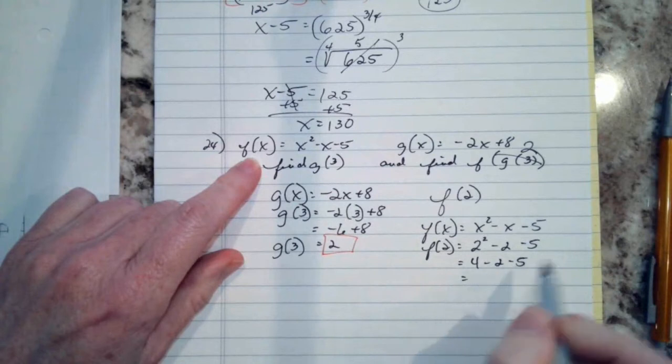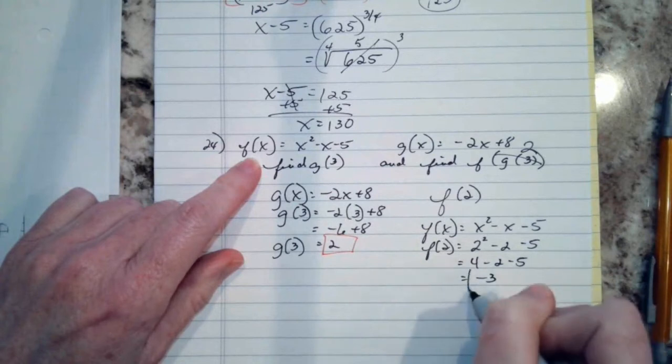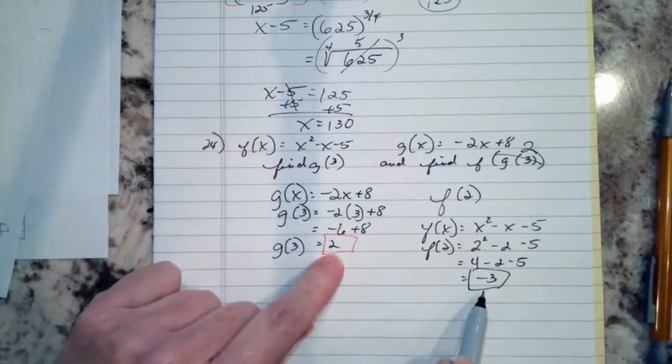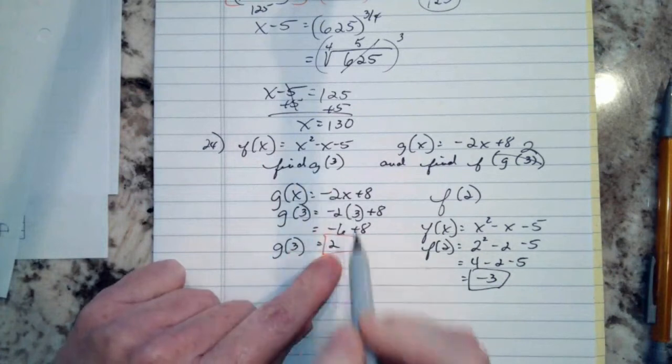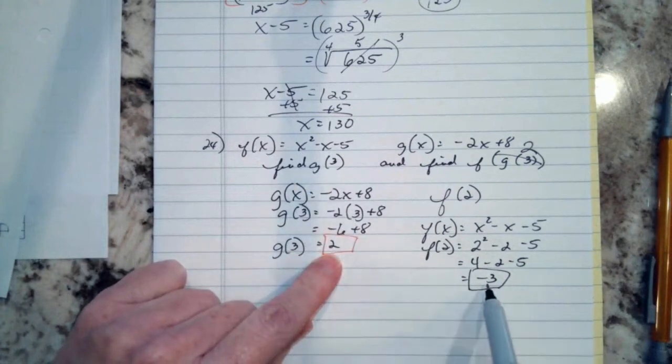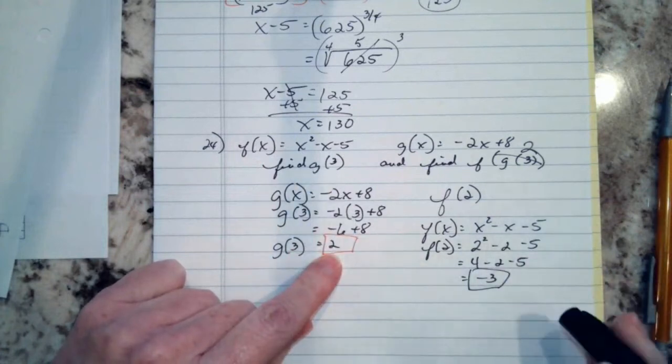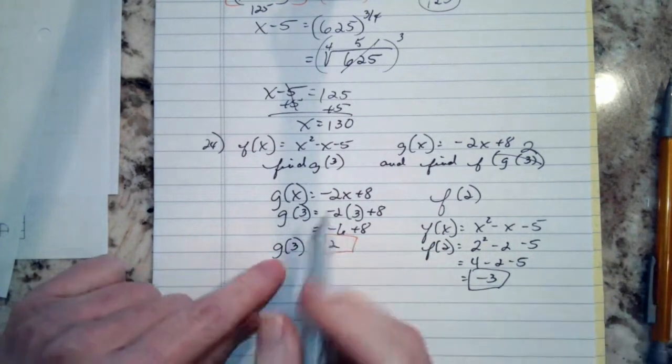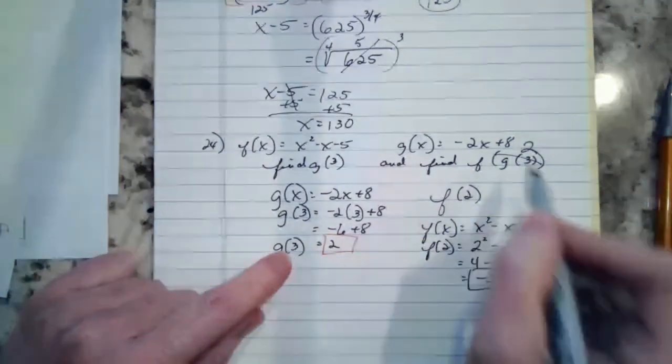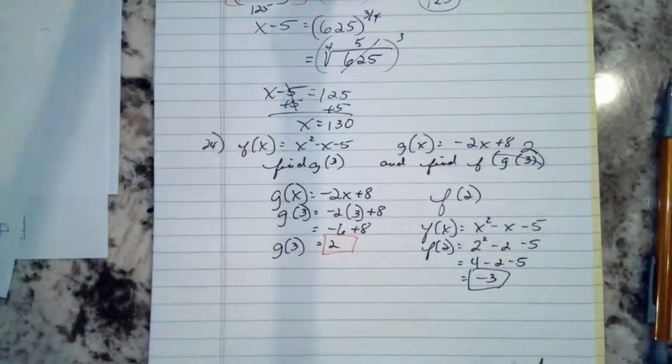4 minus 2 is 2. 2 minus 5 is negative 3. And that's the final answer. Both answers are good. 2 because they asked you to find g of 3, and then negative 3 because they asked you to find f of g of 3. So this will be the interior part of the second half of the problem.